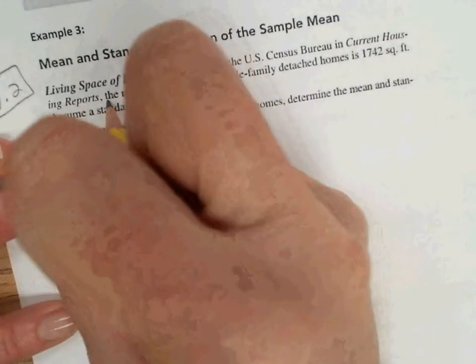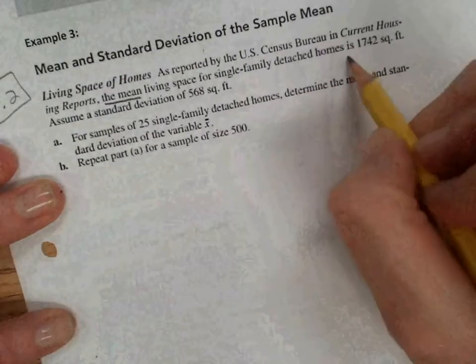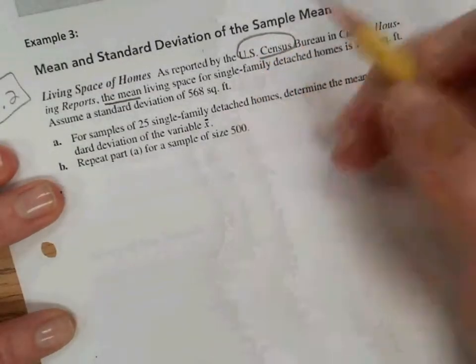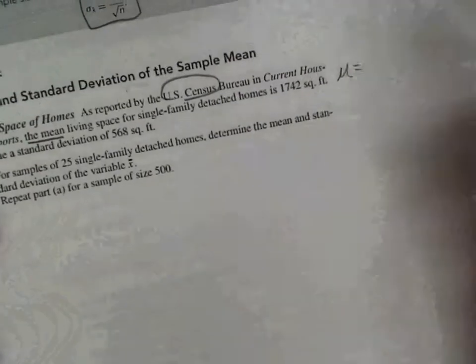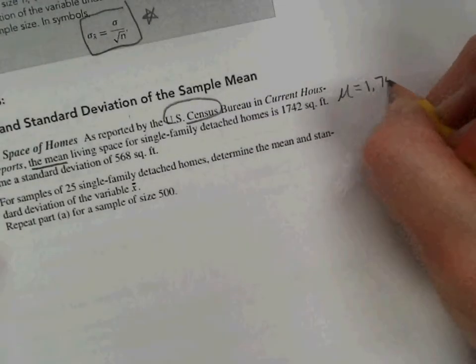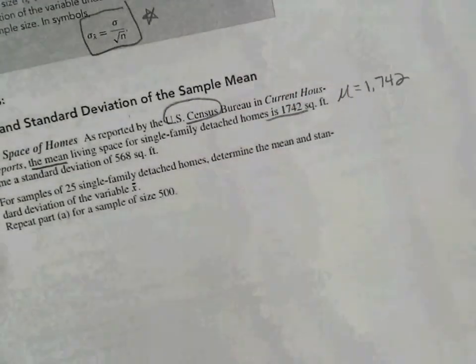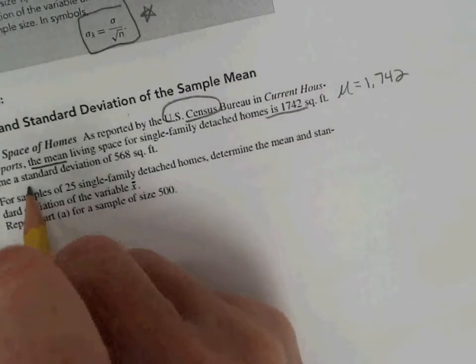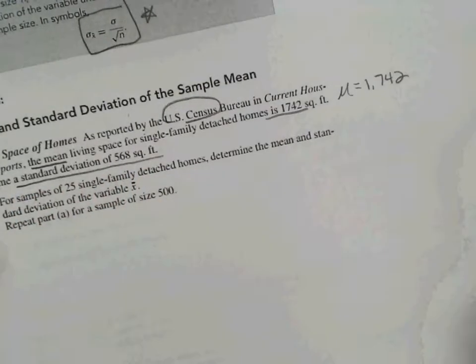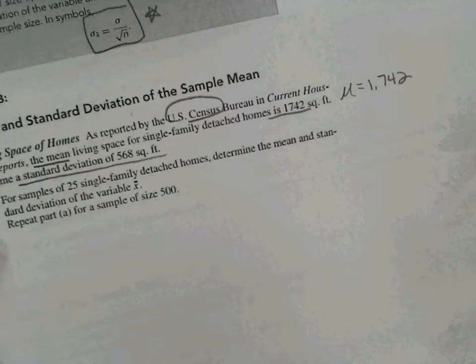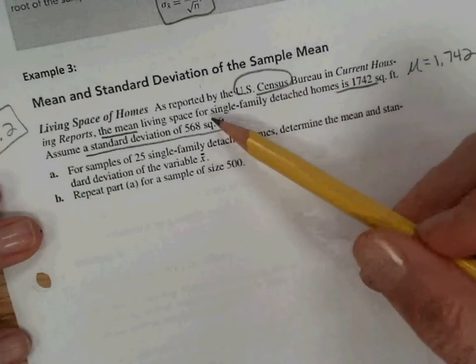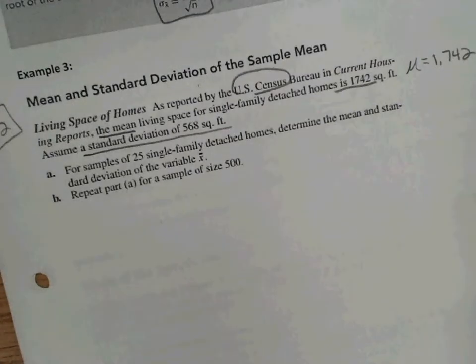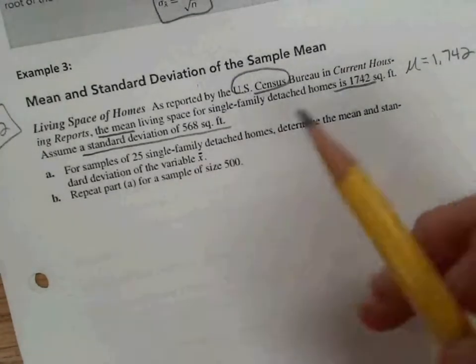So I'm going to underline that. That's the mean, and since this is a census, I know right now that my population mean is 1,742. And assume a standard deviation of 568 square feet. Again, with this being a census, this would be our sigma for the standard deviation of the population.